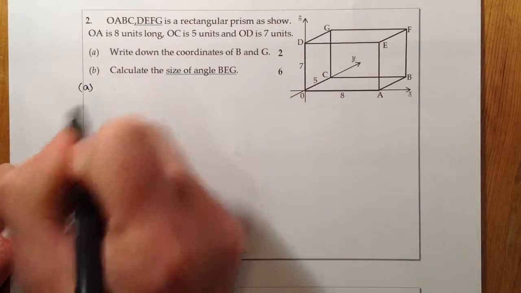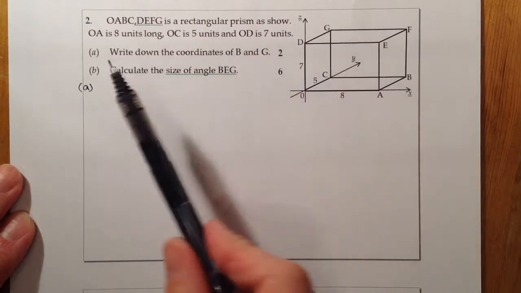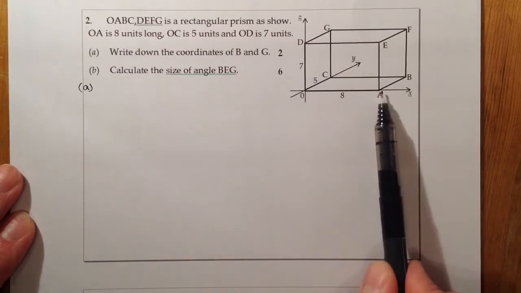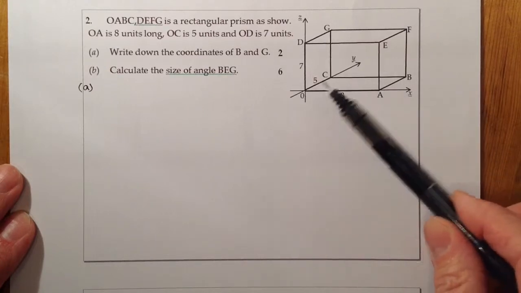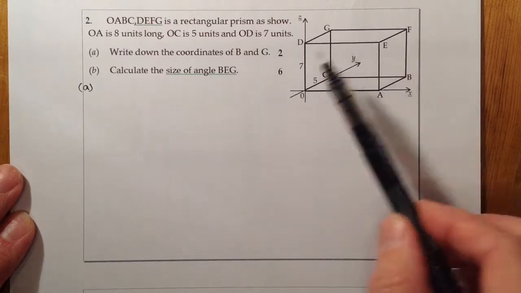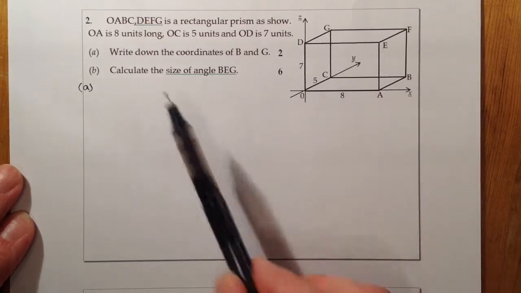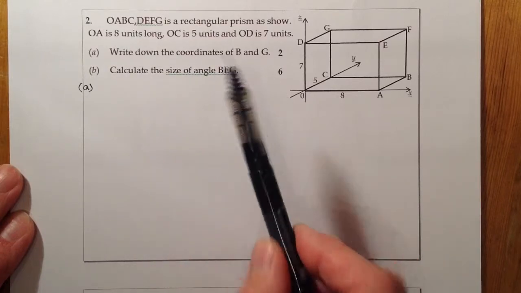Right, so part A. I can see the diagram I have here. I can see that OA is 8 units long, OC there to there is going to be 5, and OD is 7. So the height of it is 7 all the way around. All I've got to do here is write down the coordinates of B and G.